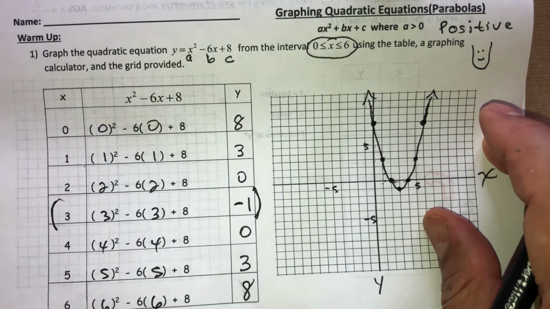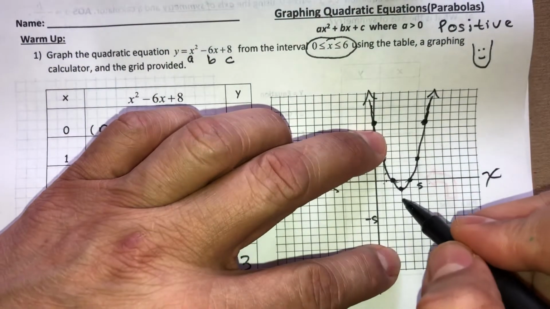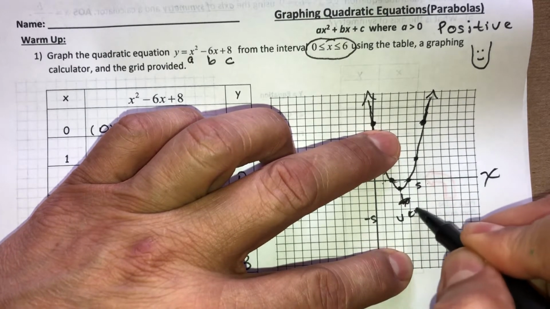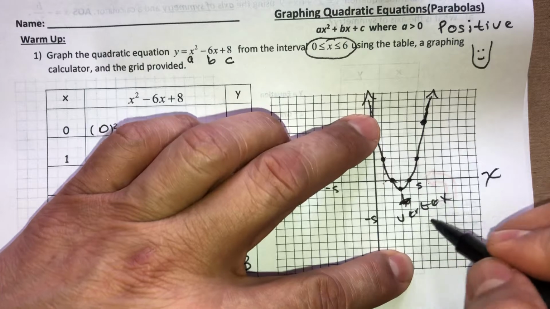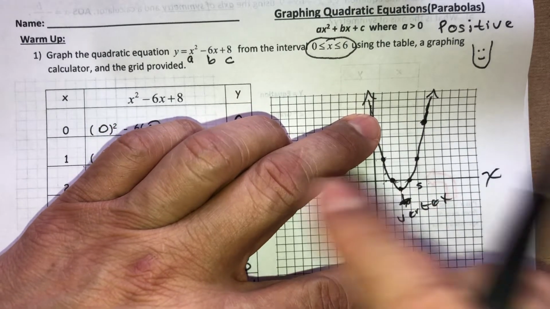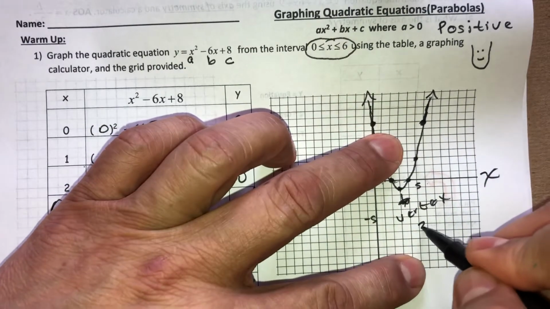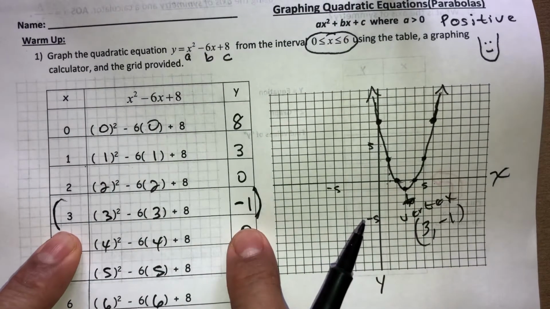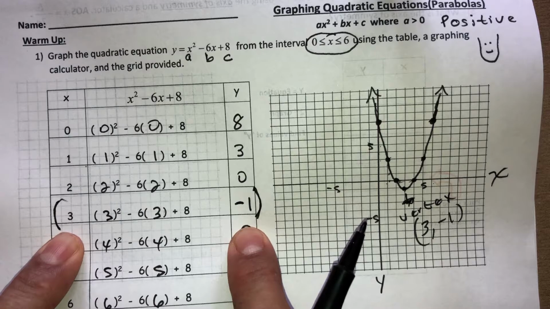So there's a lot of things you have to remember, guys, okay? This is your vertex. The vertex here, you can get it from the table. X is 3 and y is negative 1. If you notice, it's the other pair right here, okay? That's your vertex or your turning point.